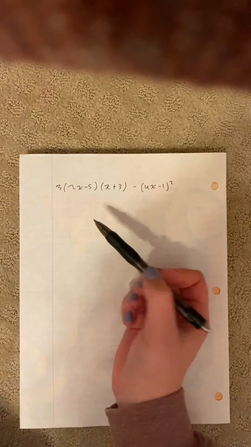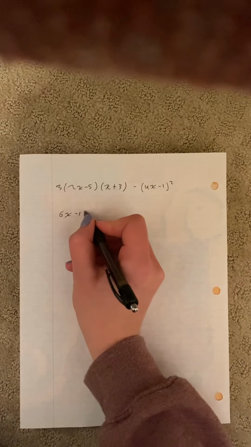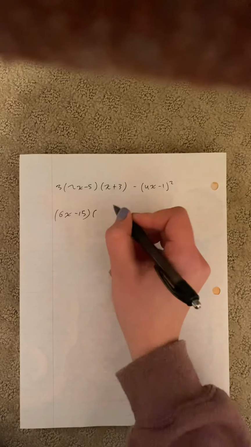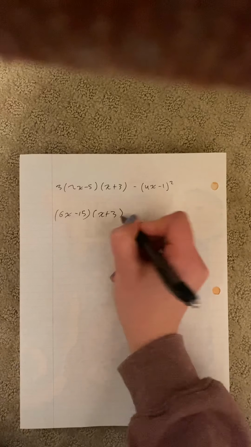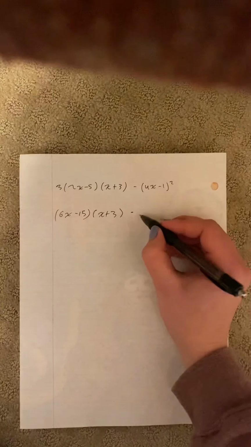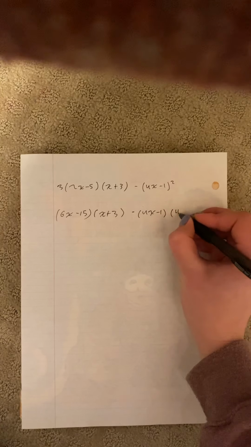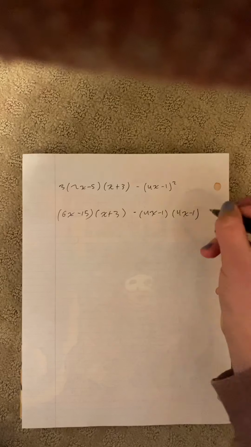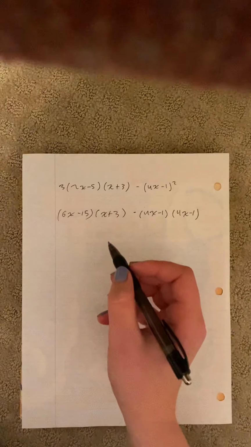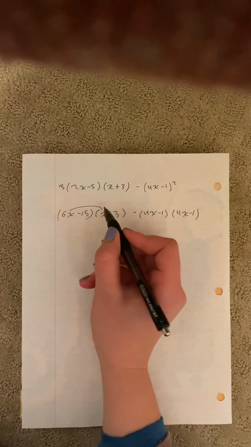So I'll start by multiplying the 3 into the first set of brackets, which is going to give me 6x - 15. And I'll keep the (x + 3). And then I have to expand this in order to be able to multiply. So that'll look like (4x - 1) times (4x - 1). And to multiply, I'll be using the arc or rainbow method, which will look like this.